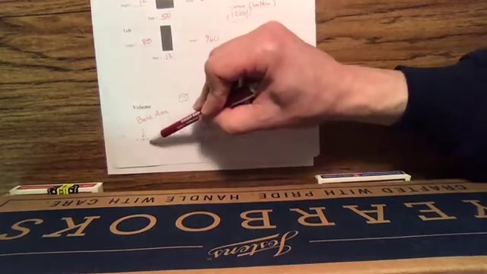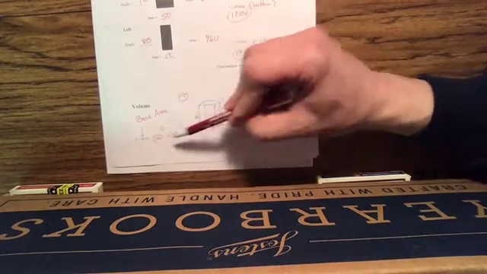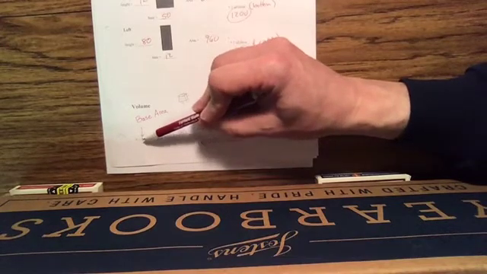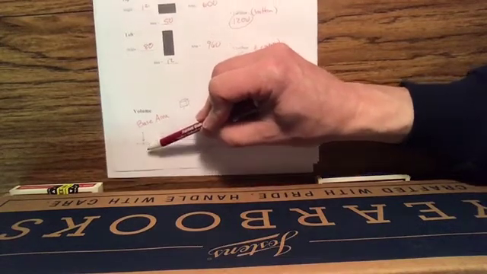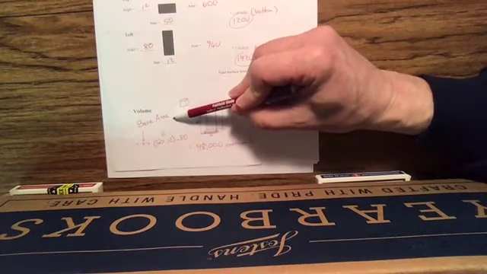But notice the formula I wrote here for the volume of this box. I didn't write length times width times height. I wrote capital B, which stands for base area, times height.